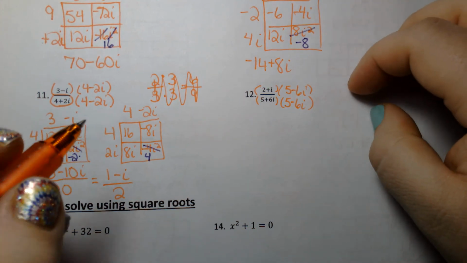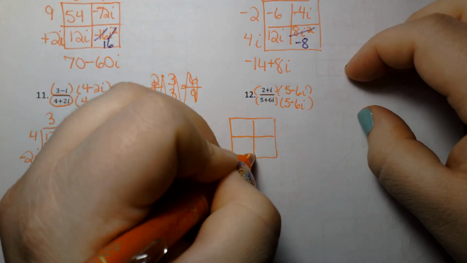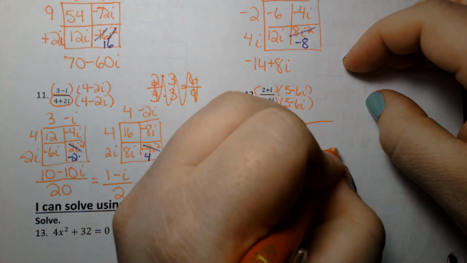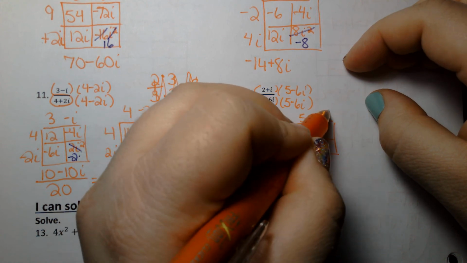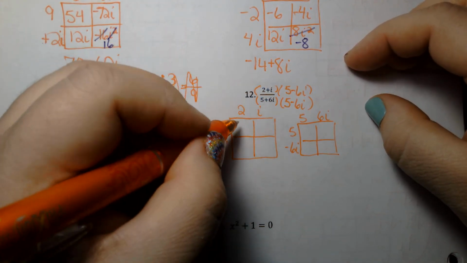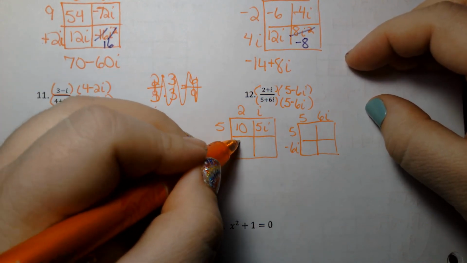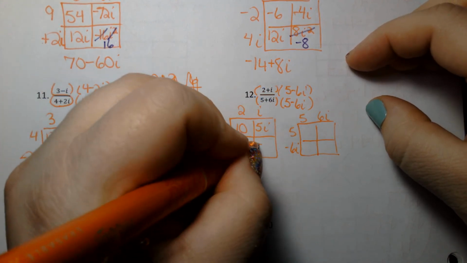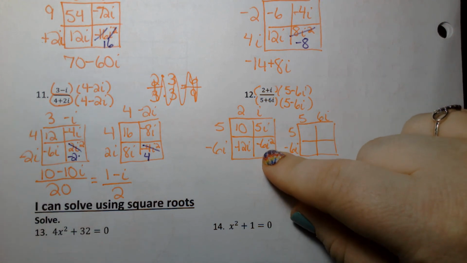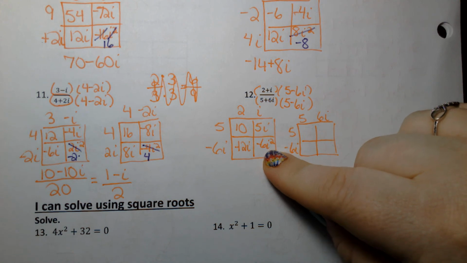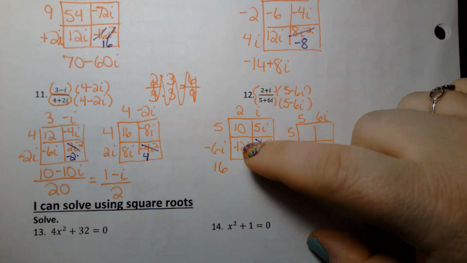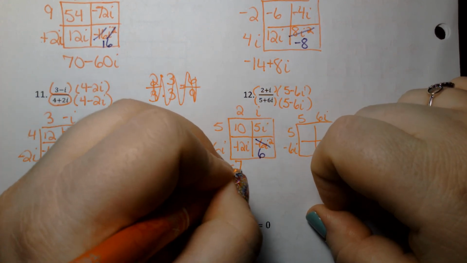So we'll need a Punnett square for the top and 1 for the bottom. There's the top. And the bottom. So multiply the outsides to get the insides. Understanding how this Punnett square works is going to be really helpful when we move into chapter 5 and we start dividing polynomials. So I really encourage you to use this method and get comfortable with it. I've got an i squared, and we know that i squared always equals negative 1. So negative 6i squared becomes positive 6. 10 plus 6 gives me 16. Negative 12i plus 5i gives me negative 7i.